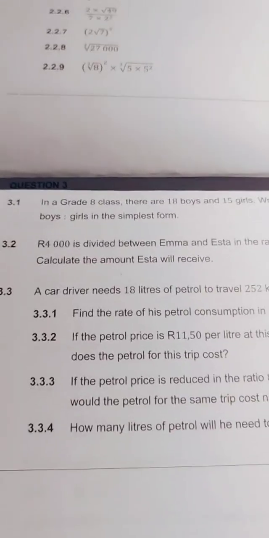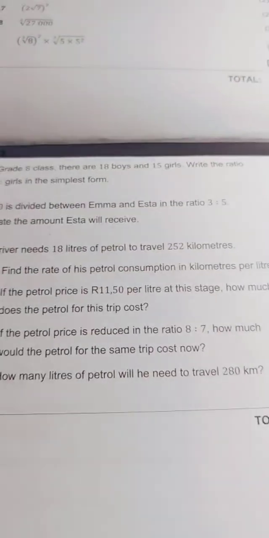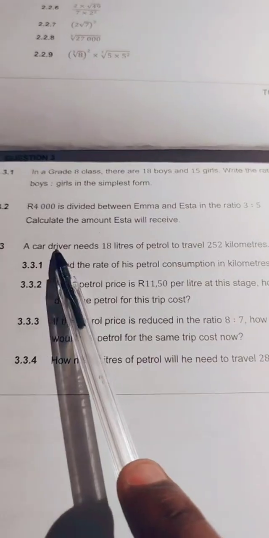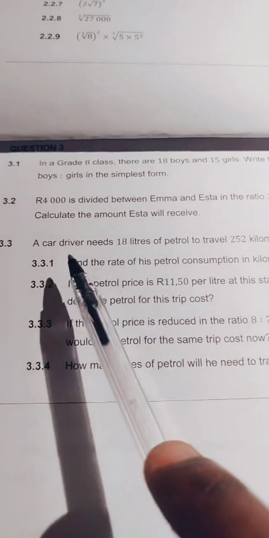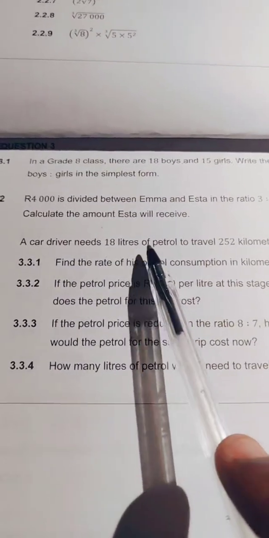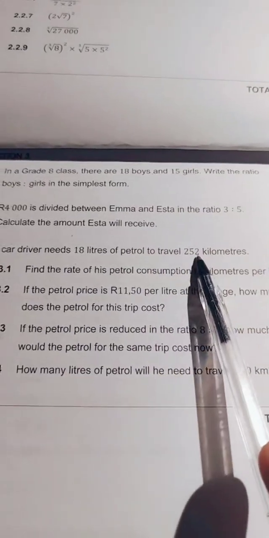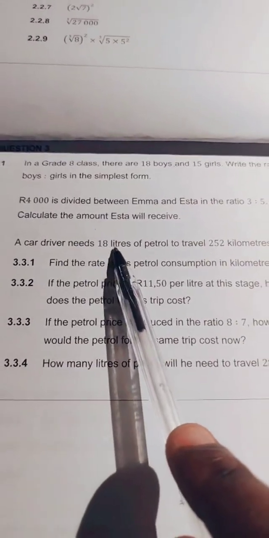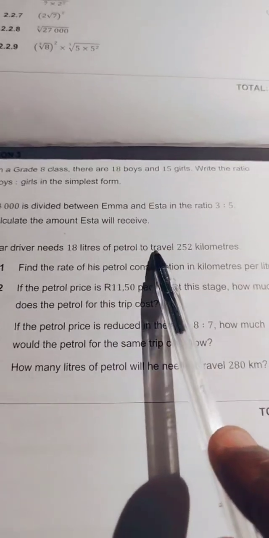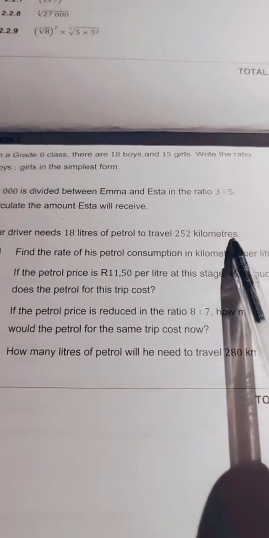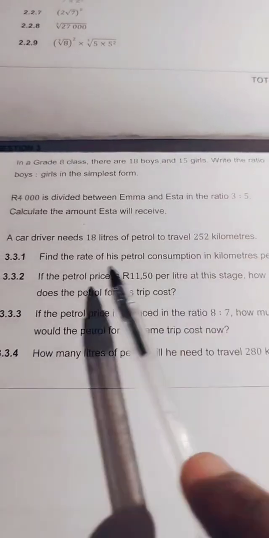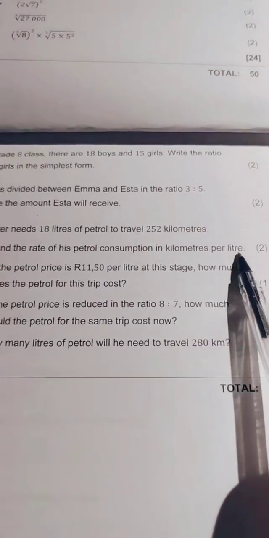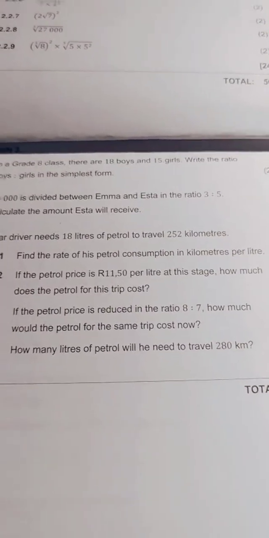Okay. So that is a nice ratio question, guys. Nice ratio question. Let's look at the following question. A car driver needs 18 liters of petrol to travel 252 kilometers. The question is, find the rate of his petrol consumption in kilometers per liter.